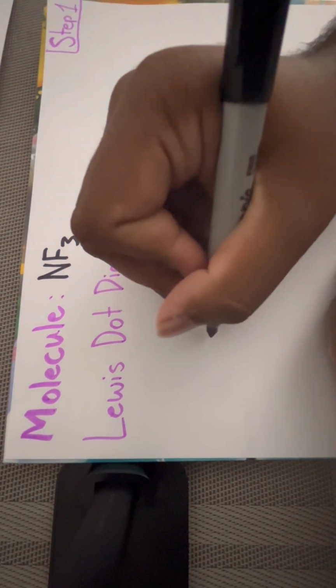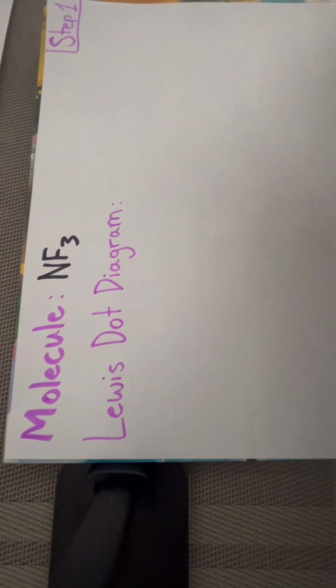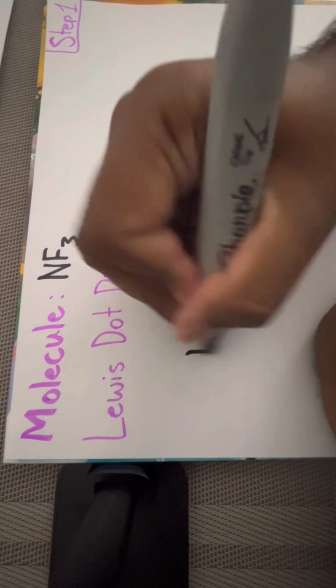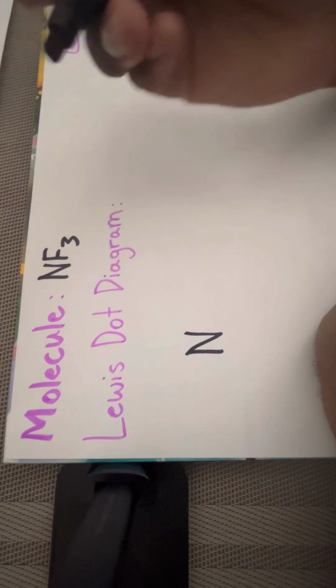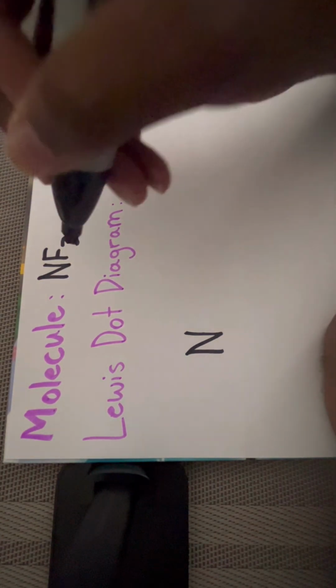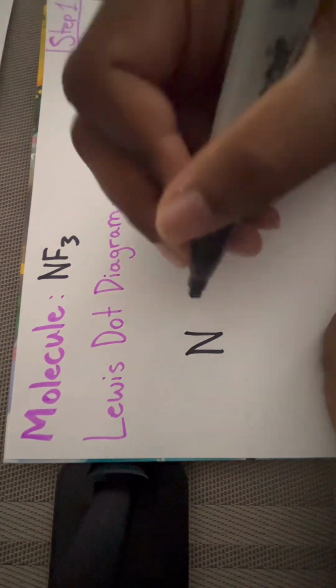So go ahead and draw, I'll use a bigger Sharpie, nitrogen, and then you draw your surrounding atoms, which is trifluoride, or simply just 3 fluorines.